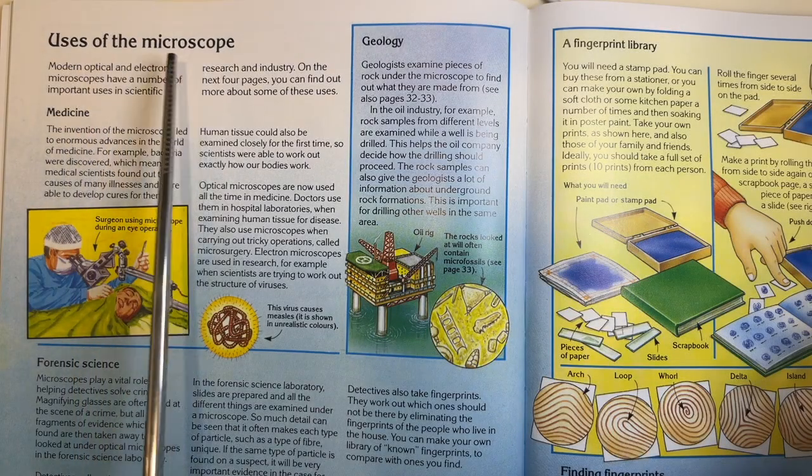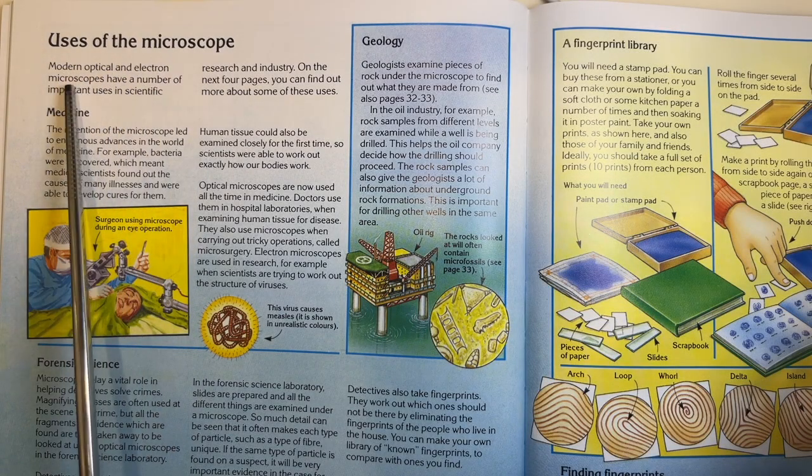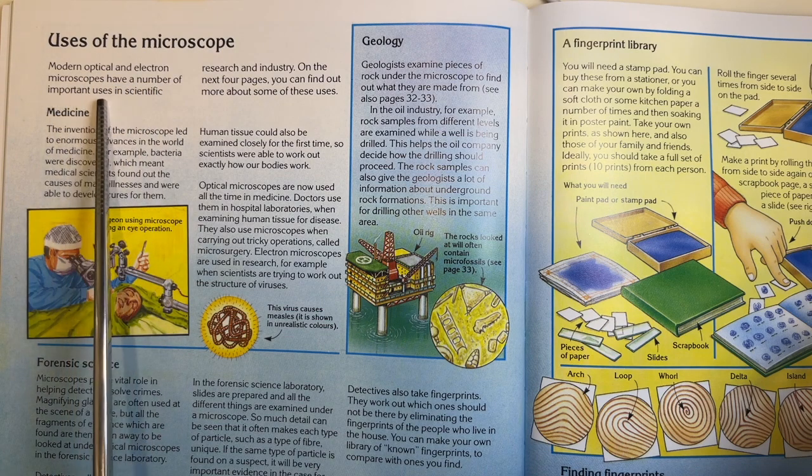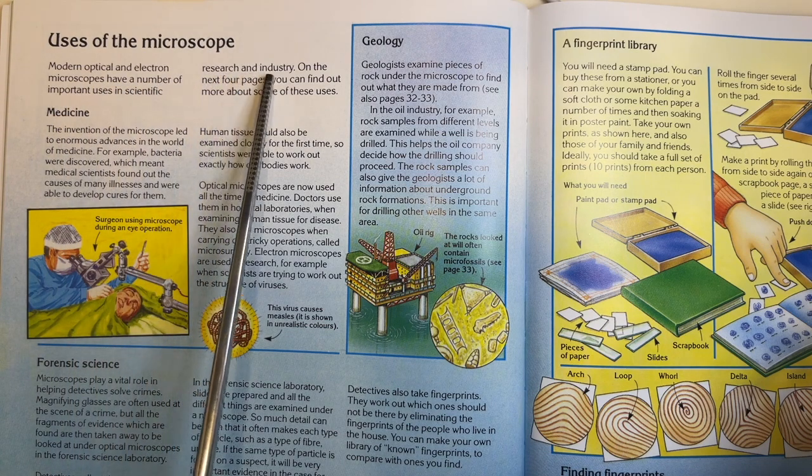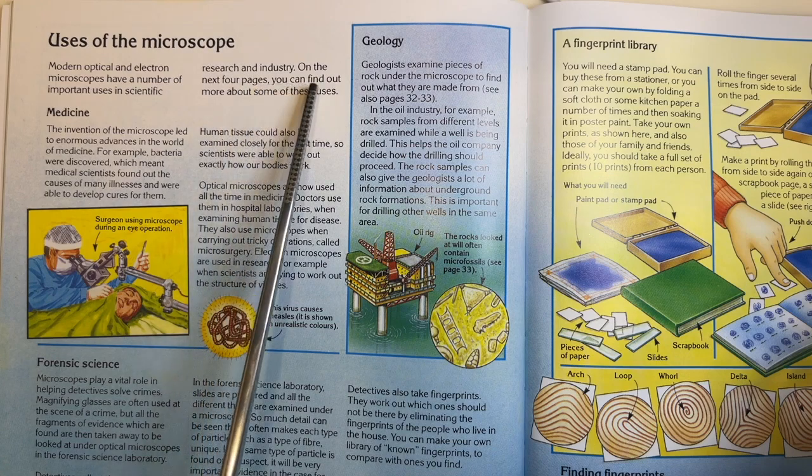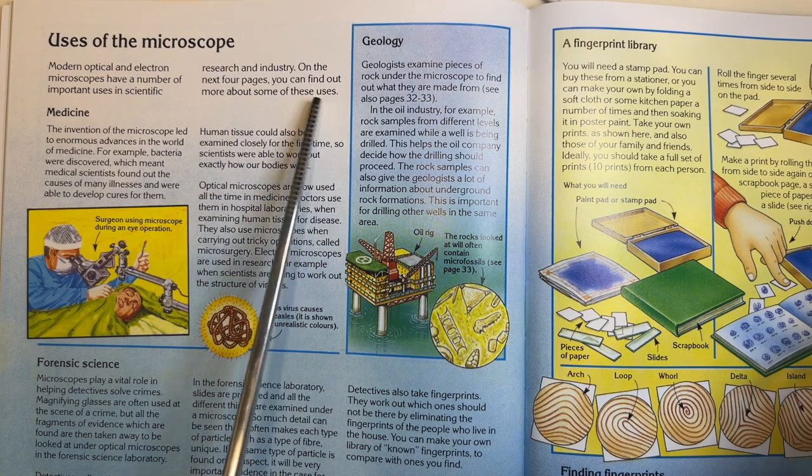Uses of the microscope. Modern optical and electron microscopes have a number of important uses in scientific research and industry. On the next 4 pages, you can find out more about some of these uses.